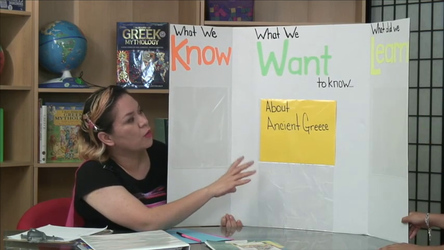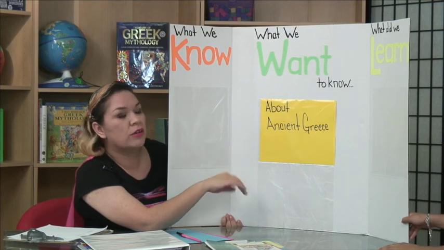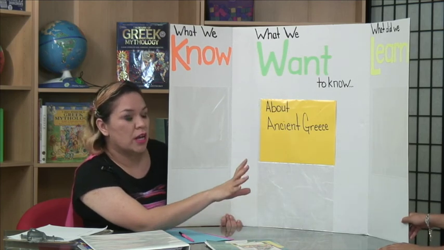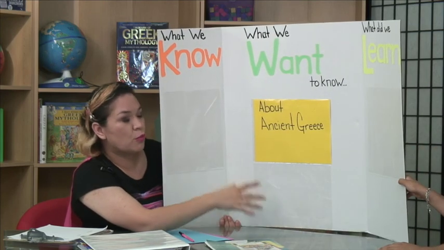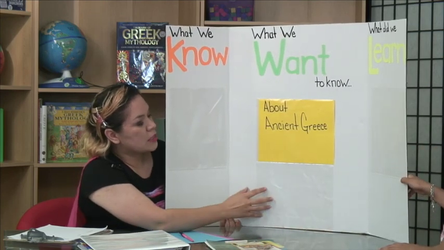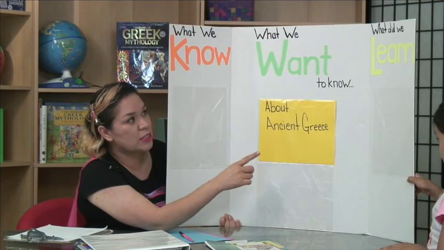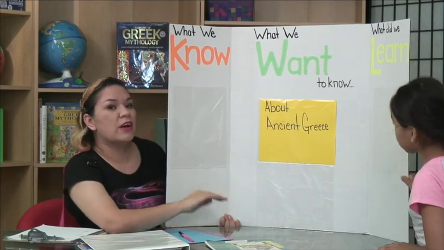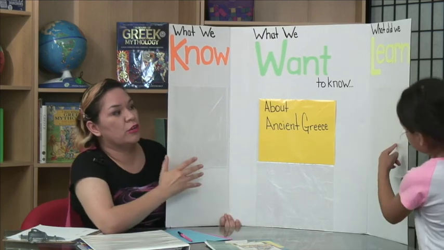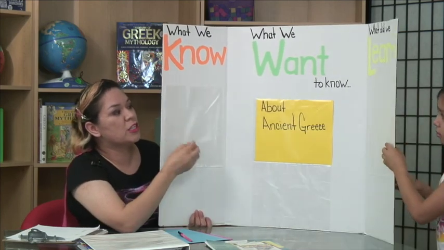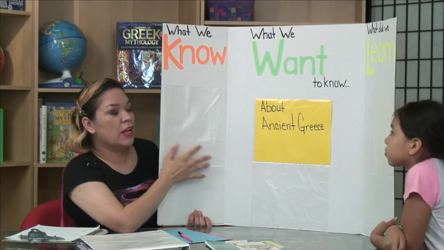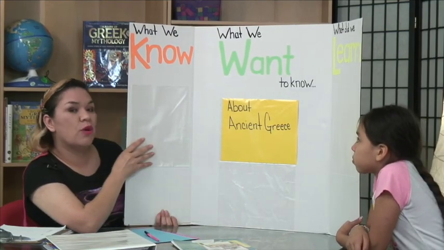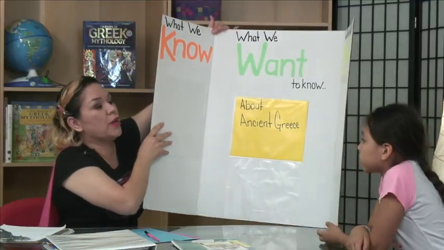What we want to know will be the next part we'll fill out. That's the part where we are going to write down all the things that we want to learn. So things that we don't already know or want to know more about will go right here. And then what did we learn? That will be filled out at the very end of our unit. It will be a combination of if we learned more from what we already knew and if we got to all of our goals on what we wanted to know. So, are y'all ready? Yes.